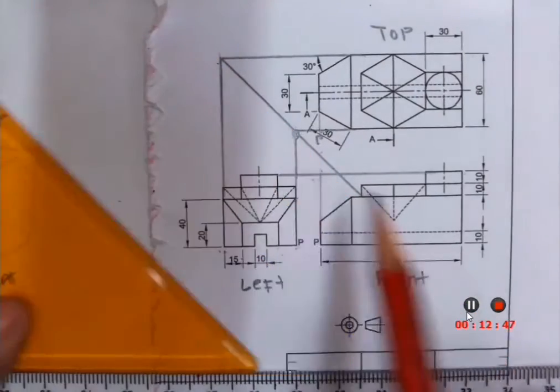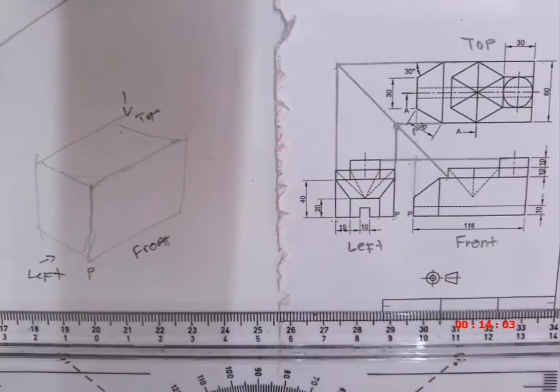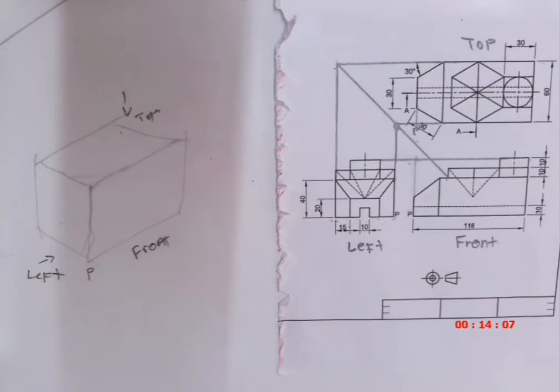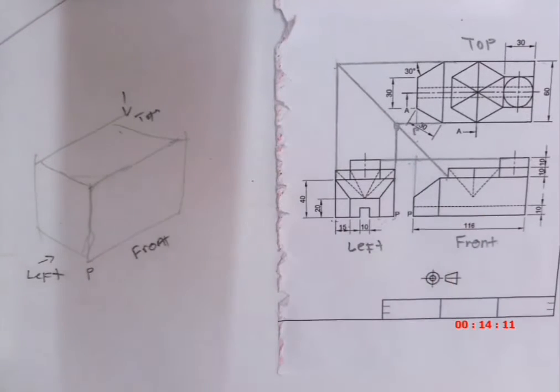Now in this case, it is not going to come here, but it's going to meet with the other one there. So let's look at this. These are our orthographic views, and we have now created this line at an angle of 45. And what is this line going to help you with? It's actually going to help you with getting the correct measurements.